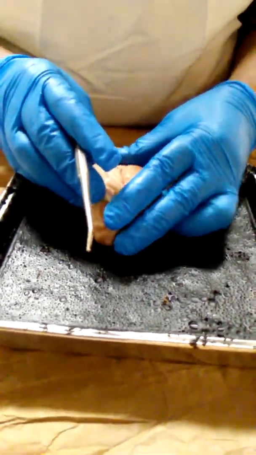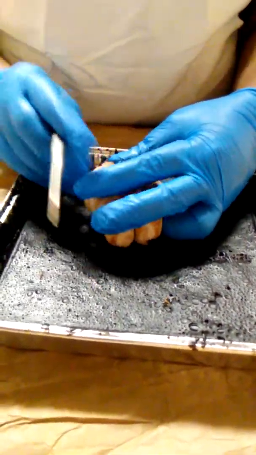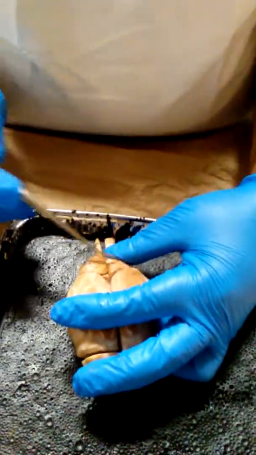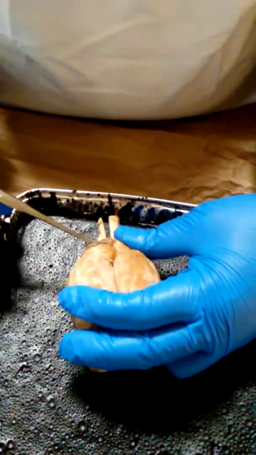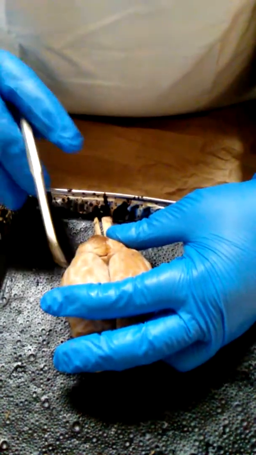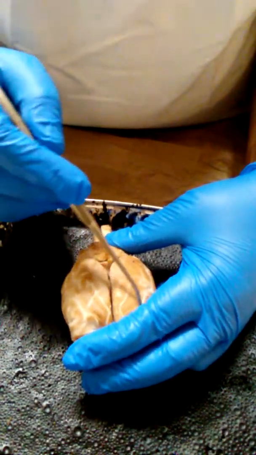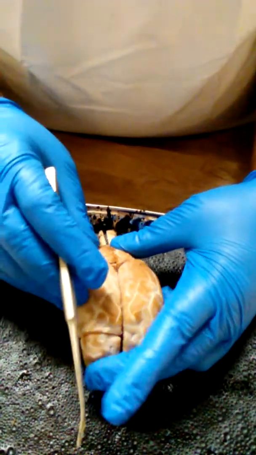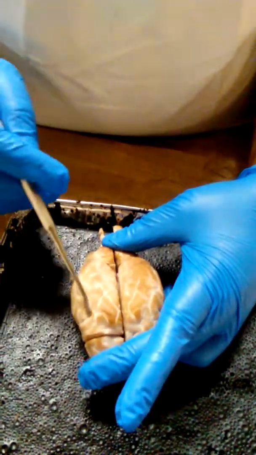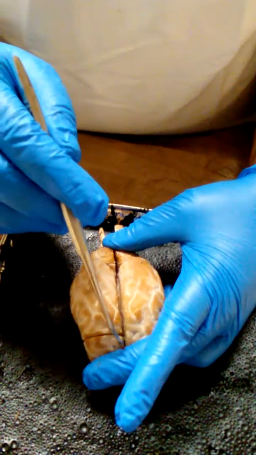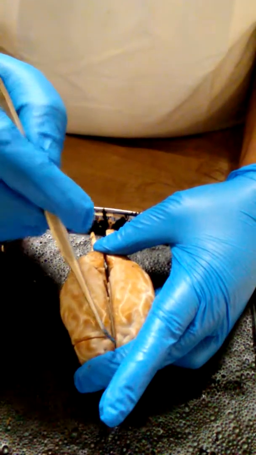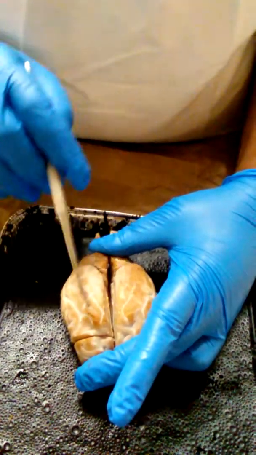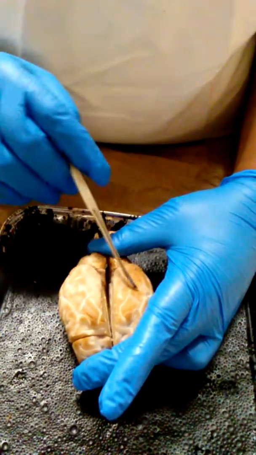And then on the brain, I have the cerebellum, which is right here, and then we have the cerebral cortex, which is on the cerebrum. Within the cerebral cortex, we have the great longitudinal fissure, which separates the brain into the left and right hemispheres of the cerebrum.